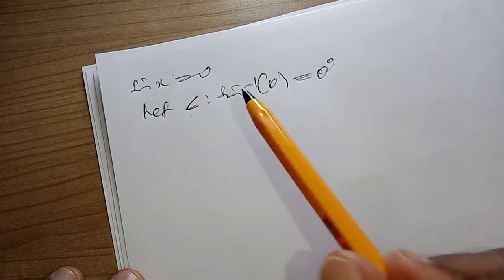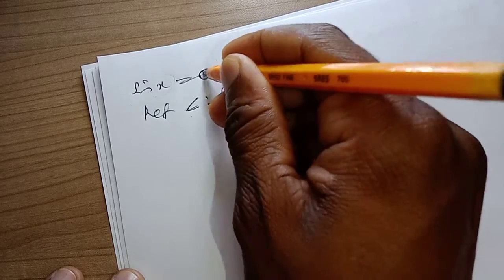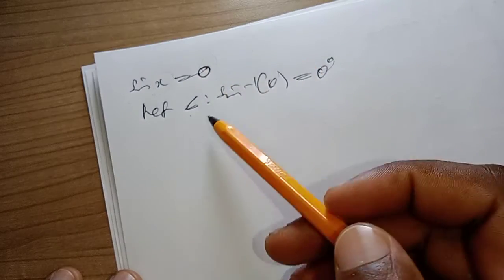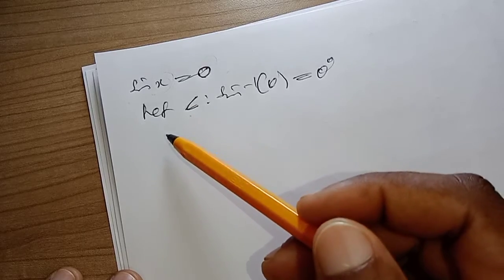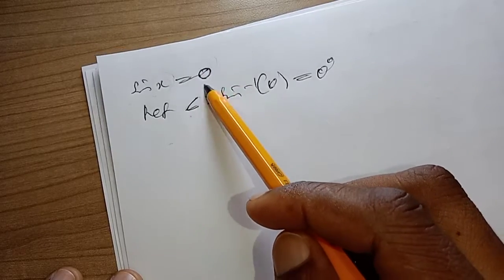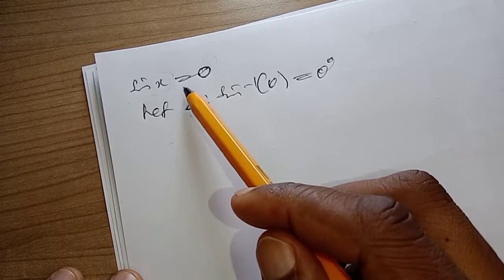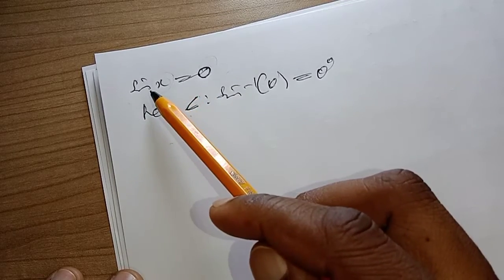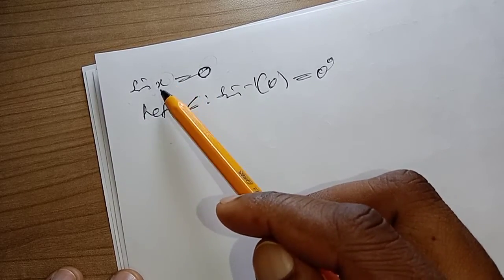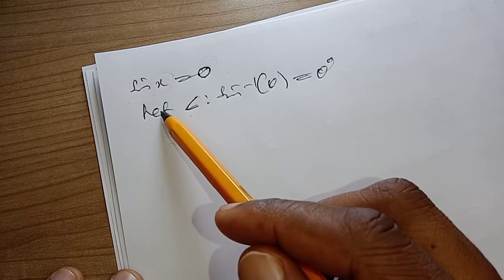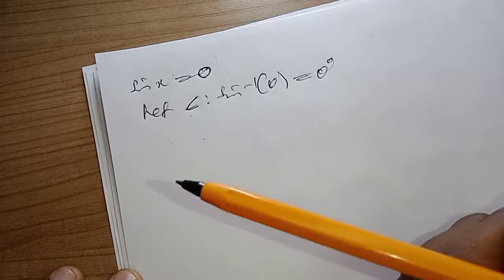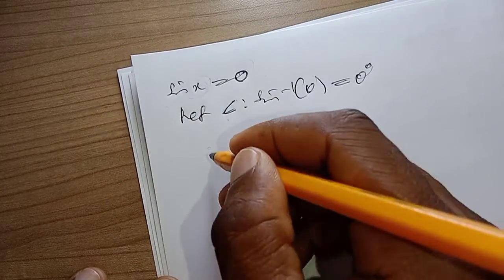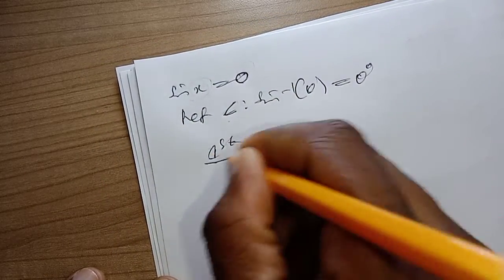Then we ask ourselves, this is 0. In most cases 0 is positive, but it's neutral. It can even be negative, but we will just consider it as positive. Then we ask ourselves, in which quadrants is sine positive? Remember very well that it's the first quadrant, then the second quadrant. We start with the first quadrant.